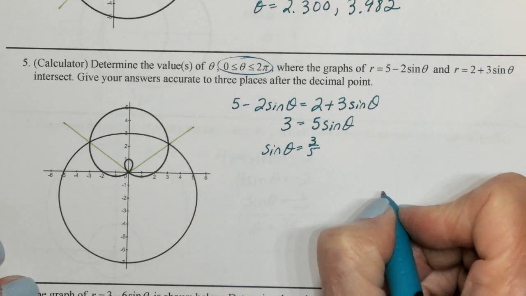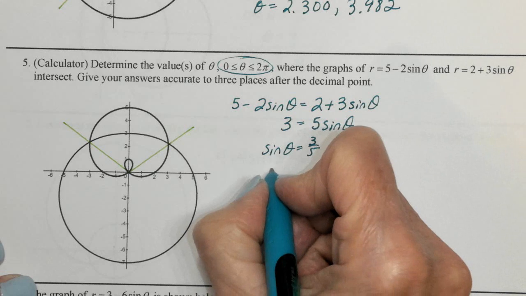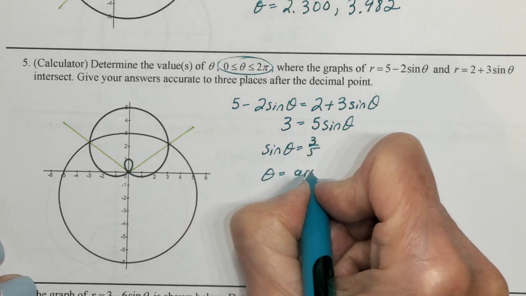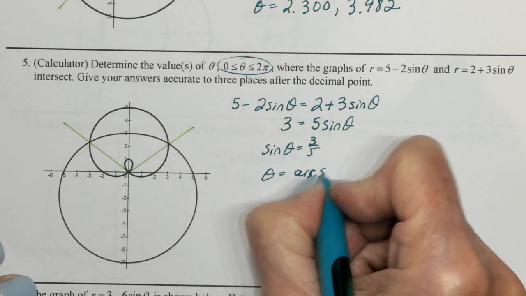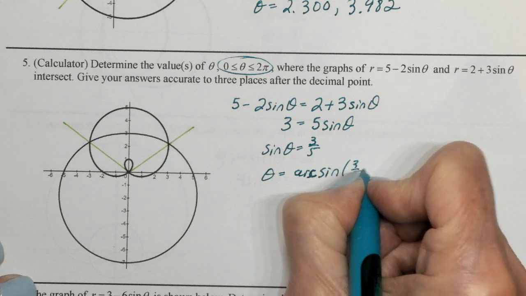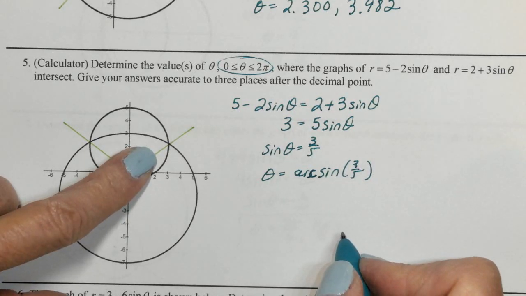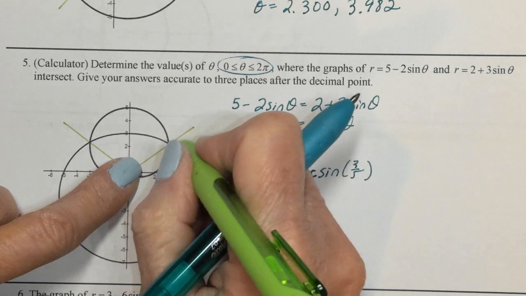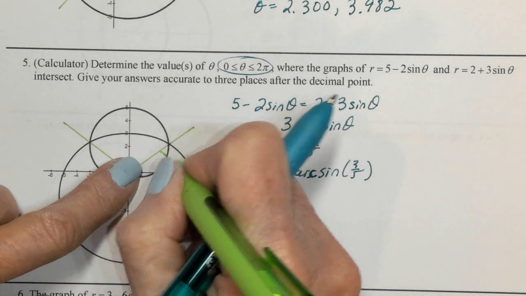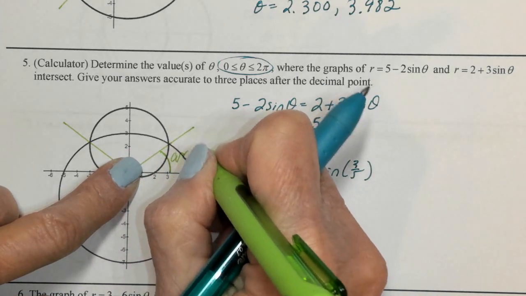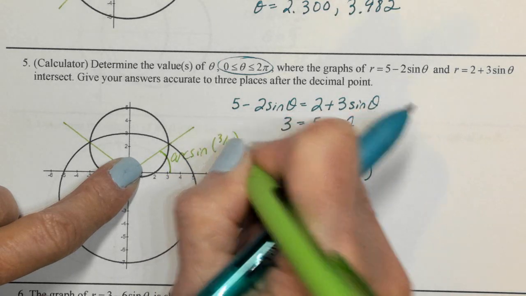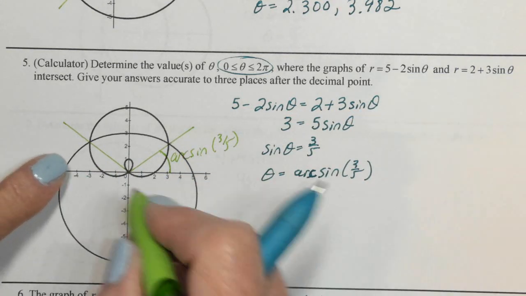Well, we don't know an angle that makes sine 3/5. So theta is arc sine of 3/5, and that is going to give me the first quadrant angle. So this angle is arc sine of 3/5. So what is this angle?